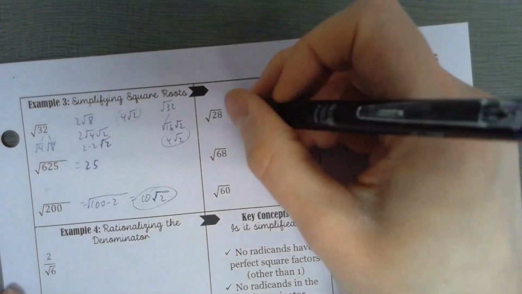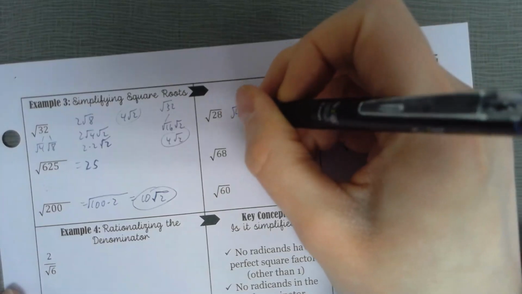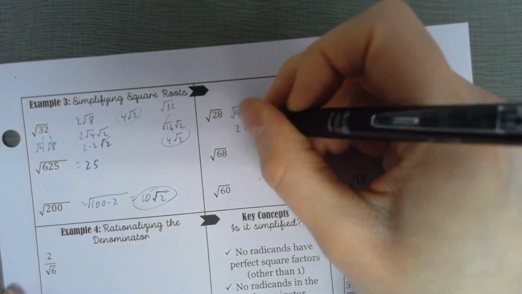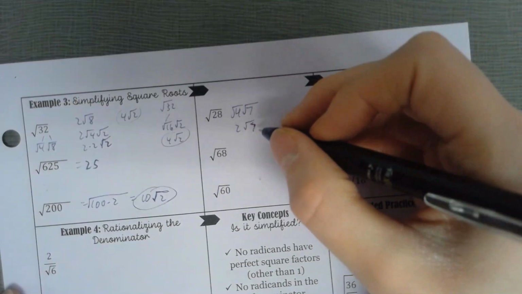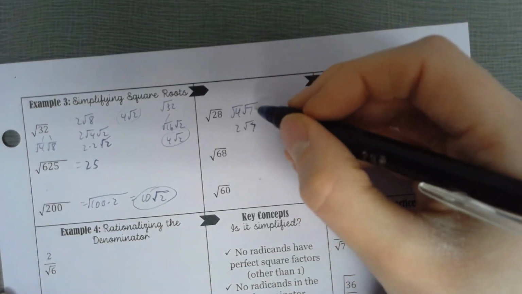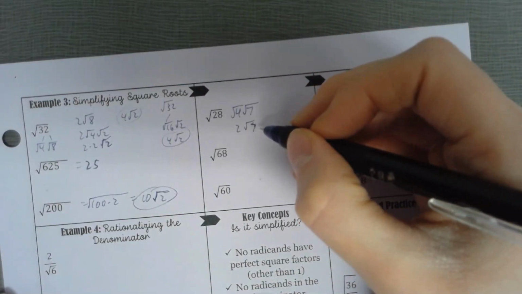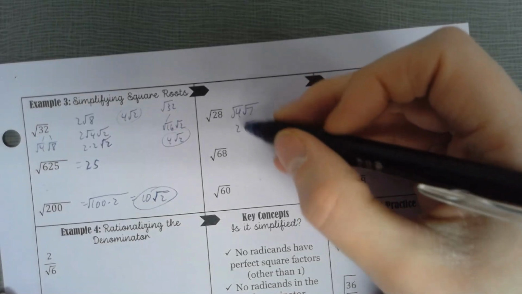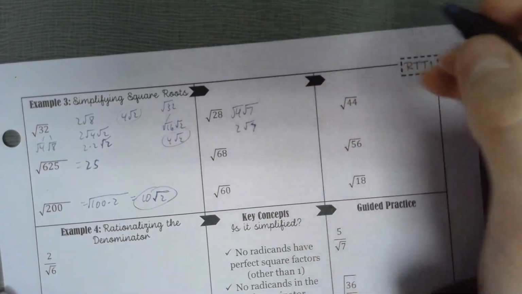28 can factor into 4 and 7. 2 root 7 would be our simplified radical. So any parts that aren't perfect squares are trapped. They stay under the square root sign. If it is a perfect square, we can take its square root.